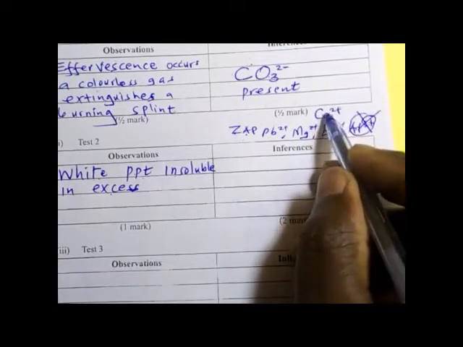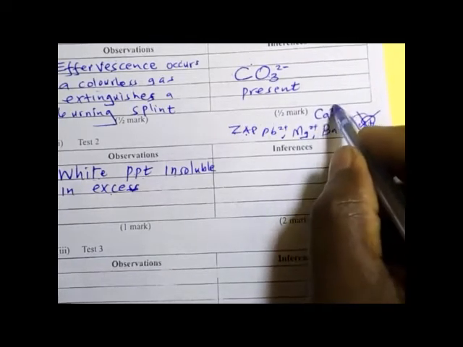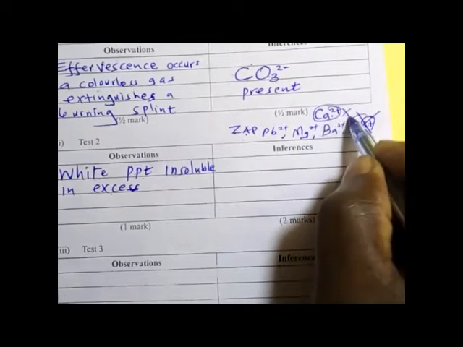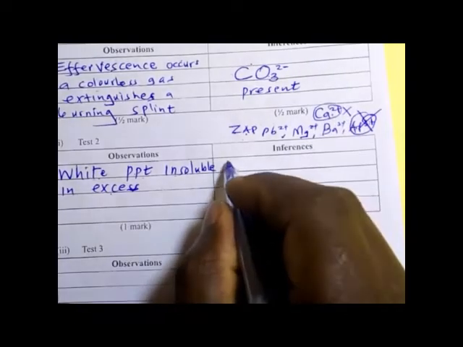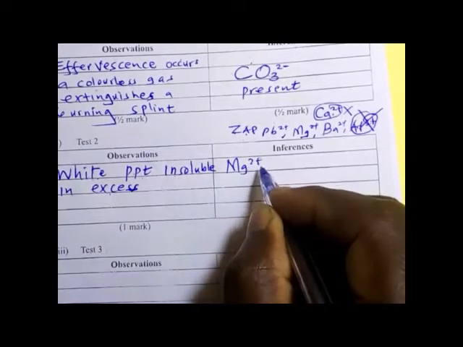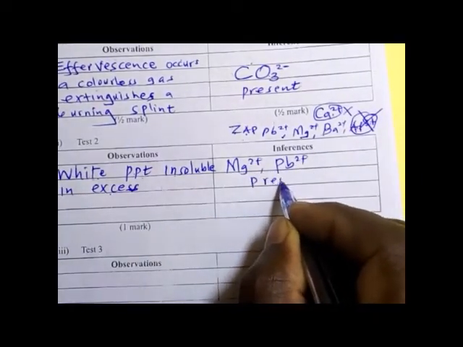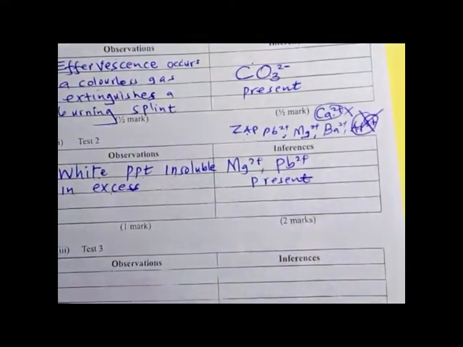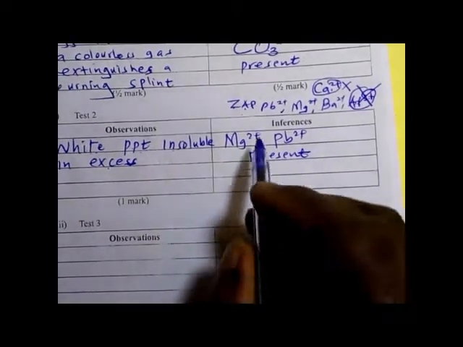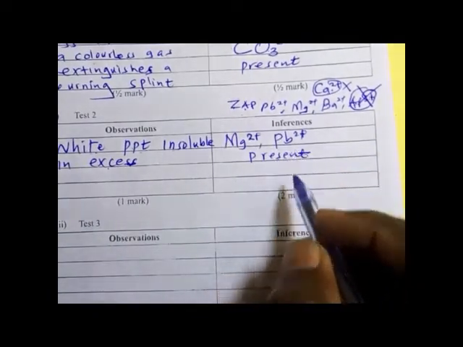Calcium cannot be precipitated by a weak base like ammonia, therefore calcium ions will be disqualified. So what we remain with is magnesium 2 positive and lead 2 positive present.